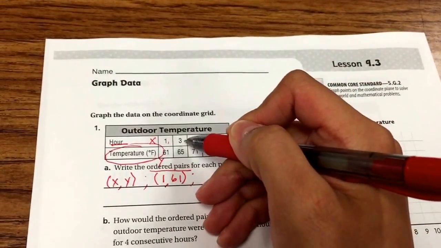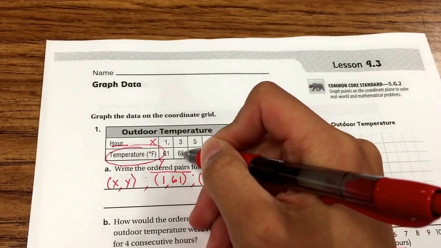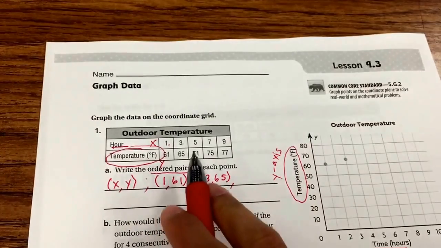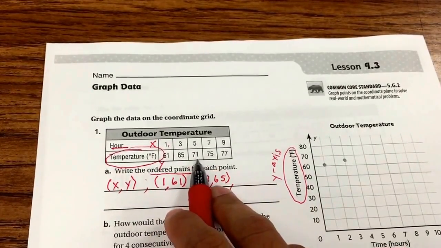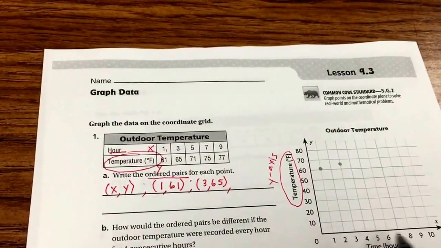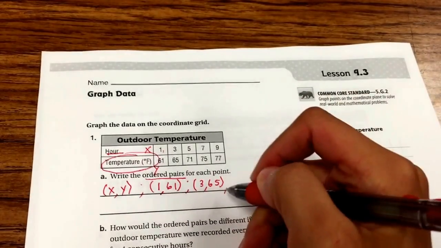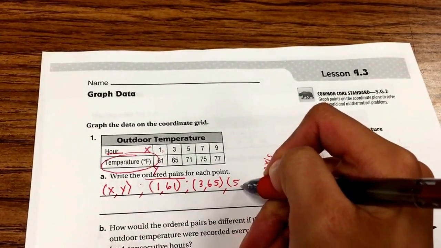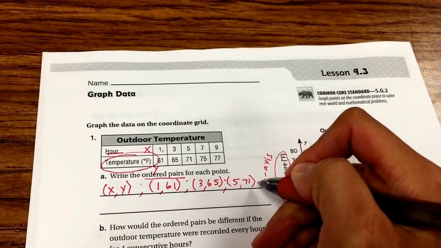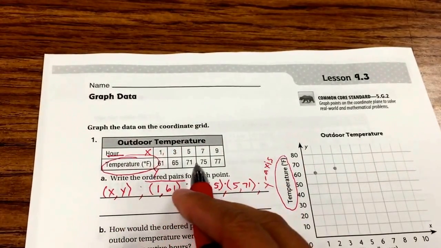Our next answer will take our next x, which is 3, and our y is 65. Our next one takes again the 5 and the 71. 5 is the hour, which is the x, which is along the x-axis, and the 71 is our y, which goes up and down. So 5 and 71. Oops, I forgot to give it a semicolon. I just gave it a comma. So to separate them, I'm going to give it a semicolon, which is a comma with a dot floating above it.